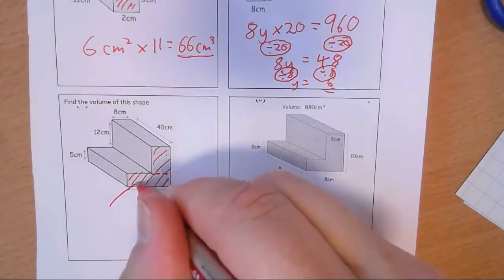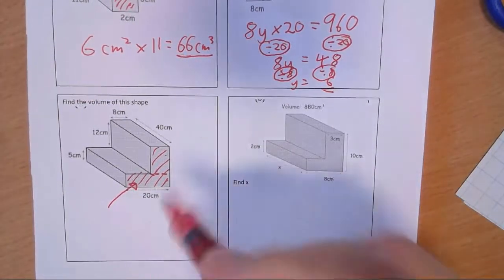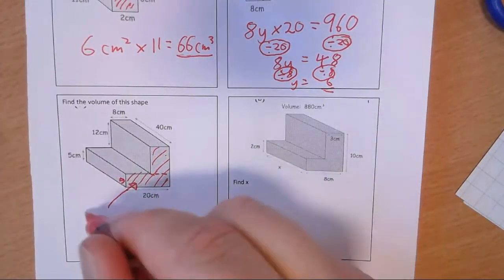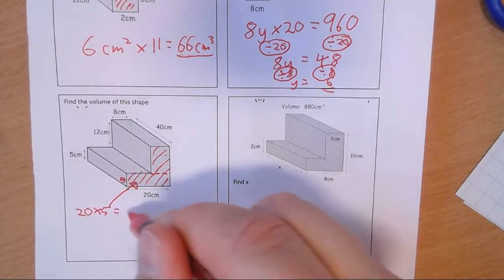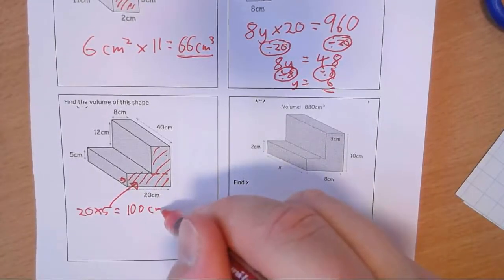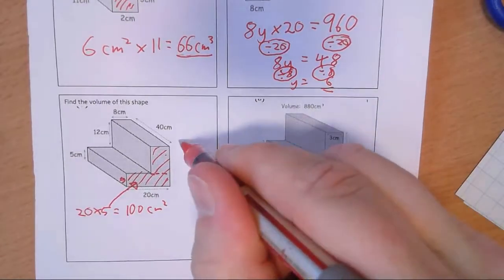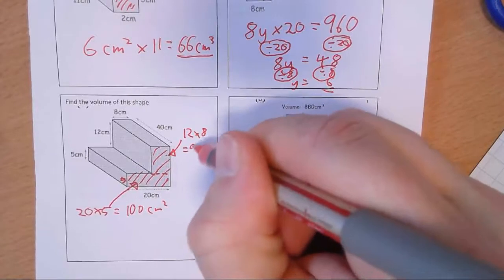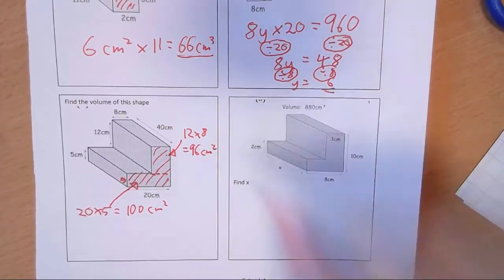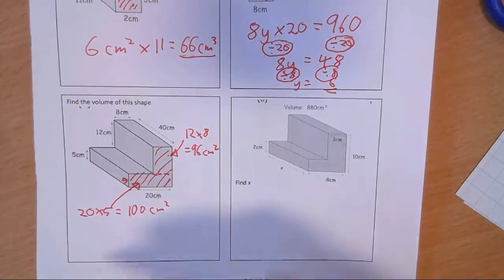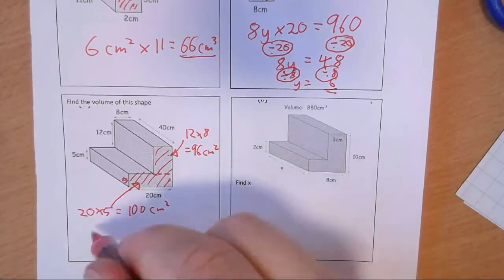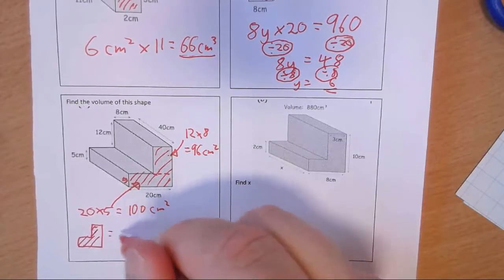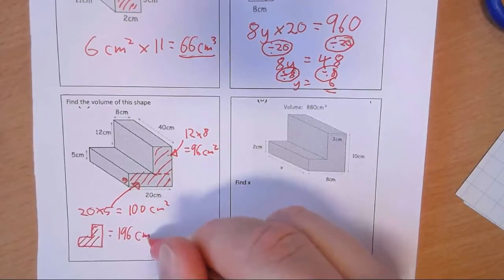So this area here is 20 that way by this 5 is the same as a 5 here. So it's 20 times 5, which is 100 centimeters squared. And this cross-section here is 12 times by 8, which is 96 centimeters squared. So the whole thing here is 196 centimeters squared. My cross-section of that is 196 centimeters squared.